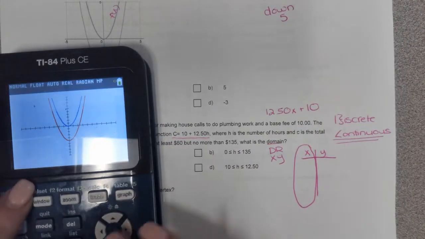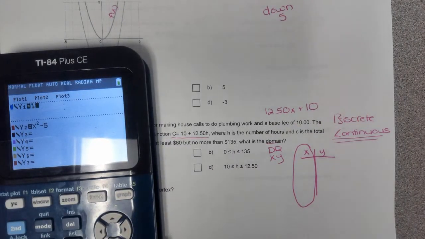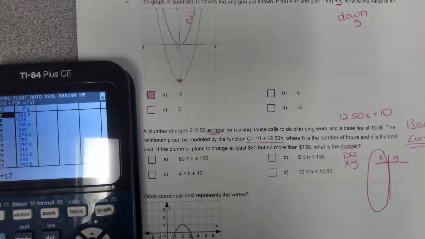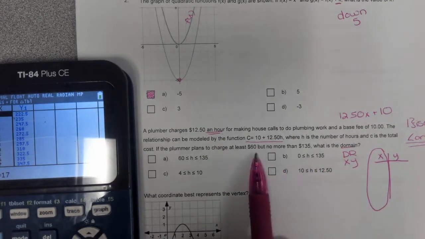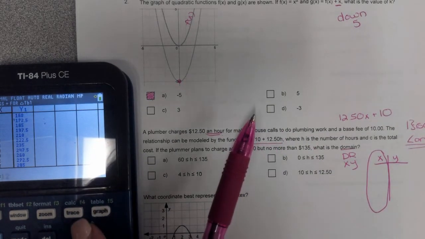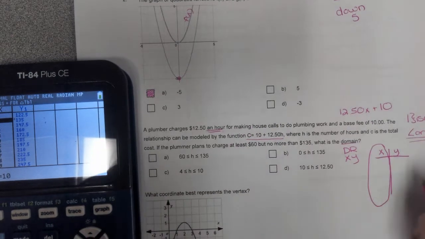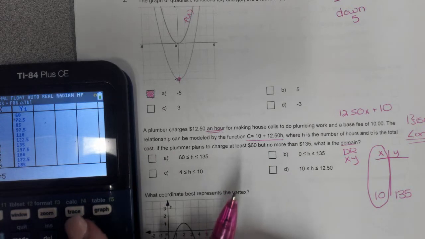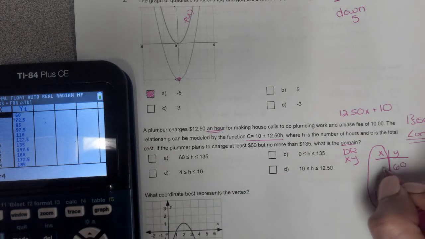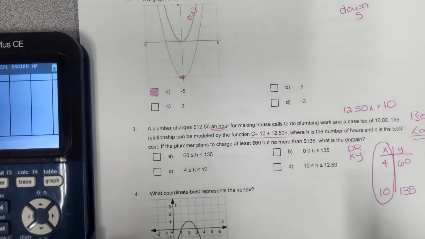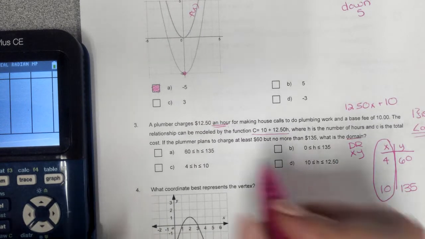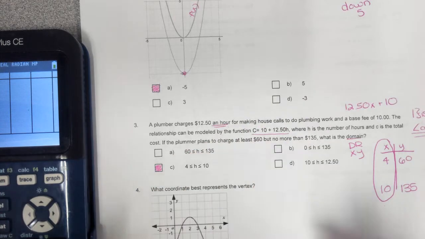So I'm going to plug this in my calculator. 10 plus 12.5x. And they're telling me at least $60, but no more than $135. Well, I see 135 over here matching up with 10. And I see the 60 matching over here with 4. So your x values, because it's a domain, these x columns are going to be the 4 and the 10.